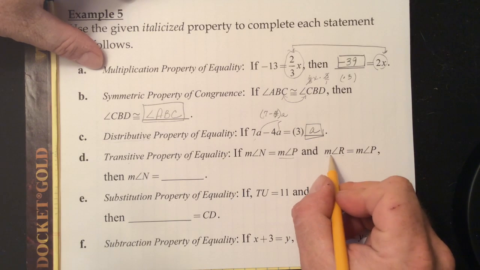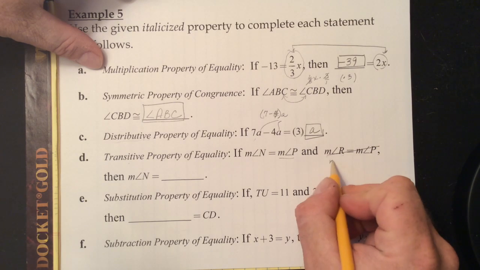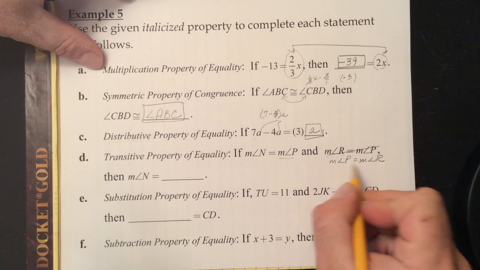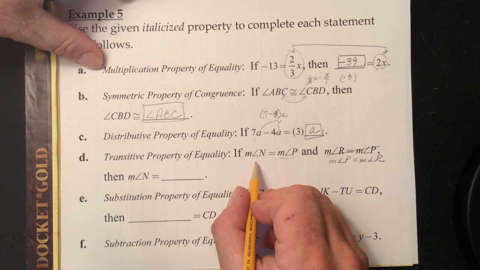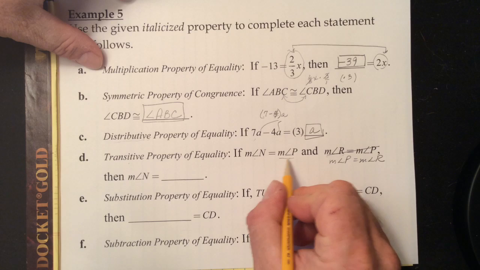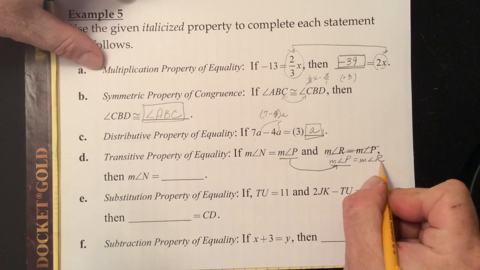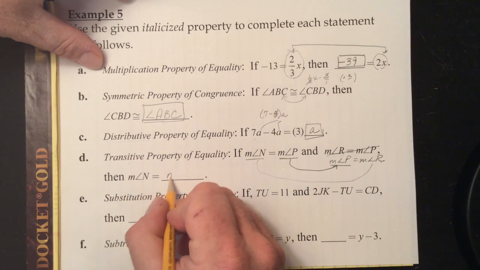But isn't it true that the measure of angle R equals the measure of angle P is the same as the measure of angle P equals the measure of angle R? By the symmetric property, we can flip those around, and now the transitive property is very clear. If the measure of angle N equals the measure of angle P, and the measure of angle P equals the measure of angle R, then the measure of angle N has to equal the measure of angle R.